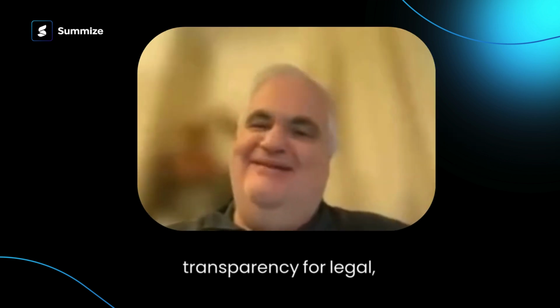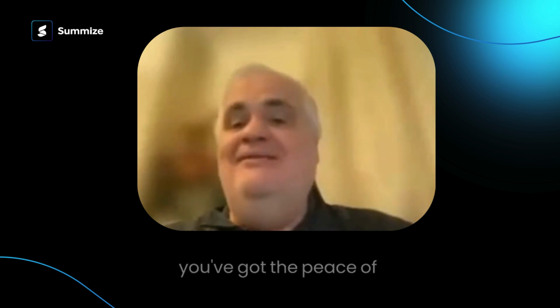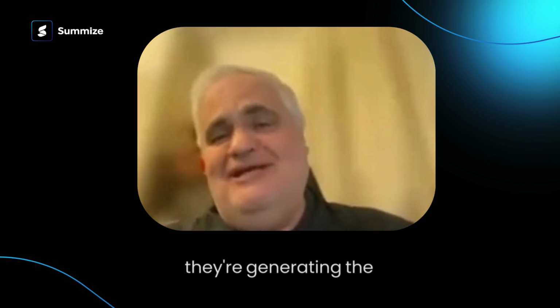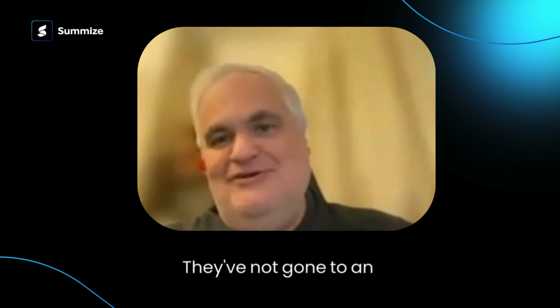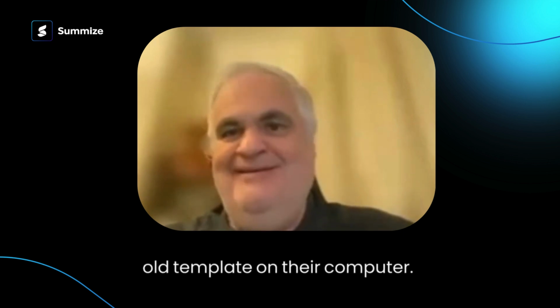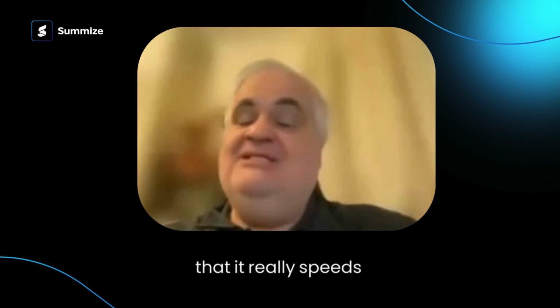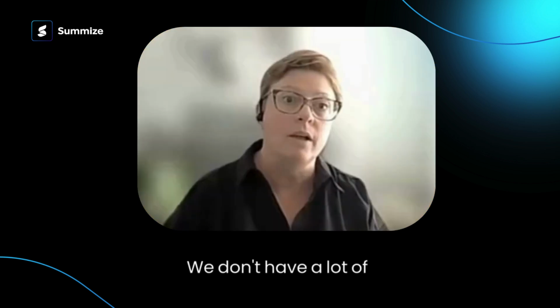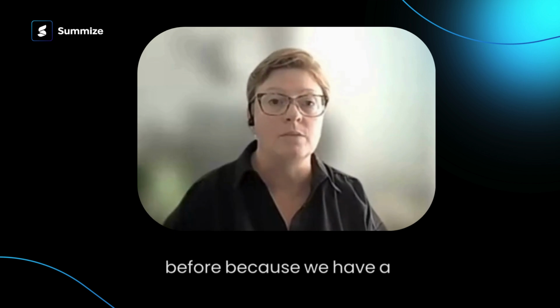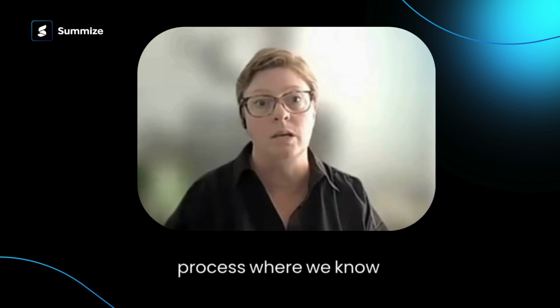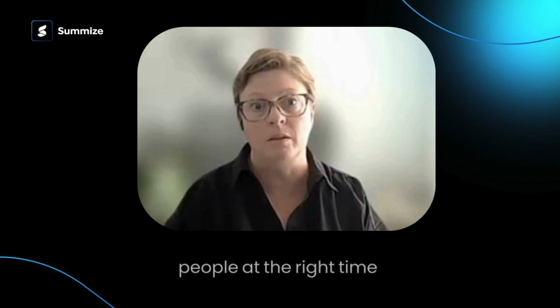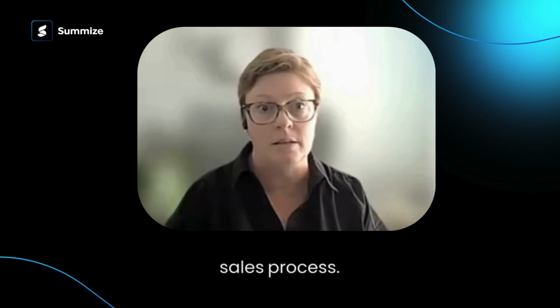You've got the transparency for legal. You've got the peace of mind that when they're generating a document, they're generating the right one. They've not gone to an old template on their computer. And as Leah will probably point out now, it really speeds things up for sales and enables them. We don't have a lot of the issues that we had before because we have a process where we know things are being reviewed by the right people at the right time throughout the entire sales process.